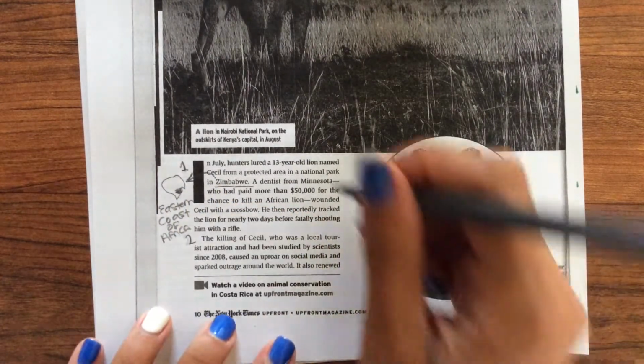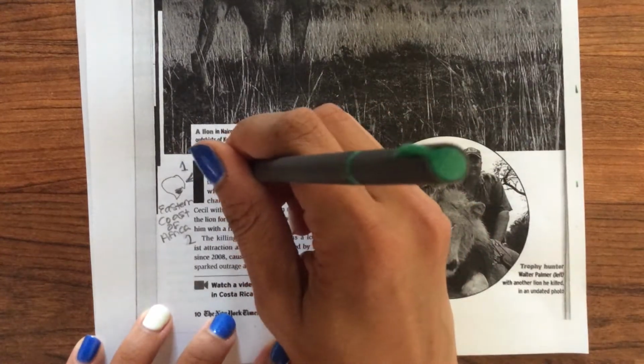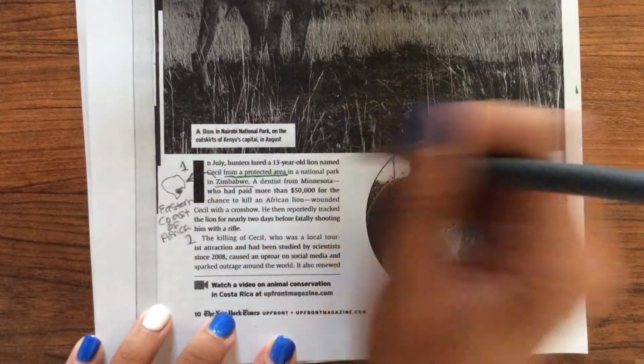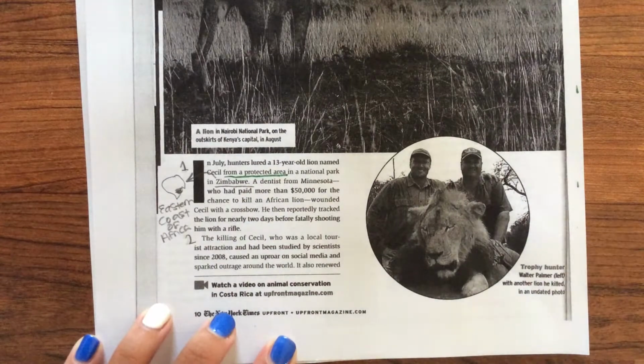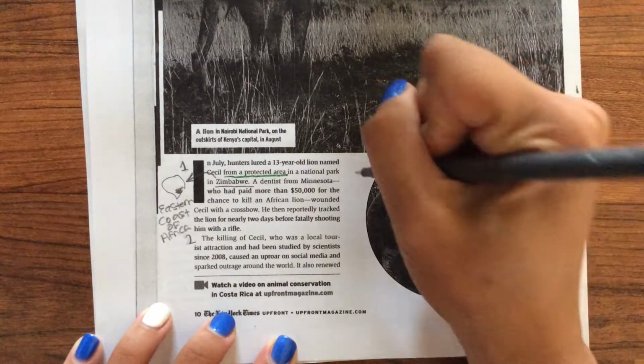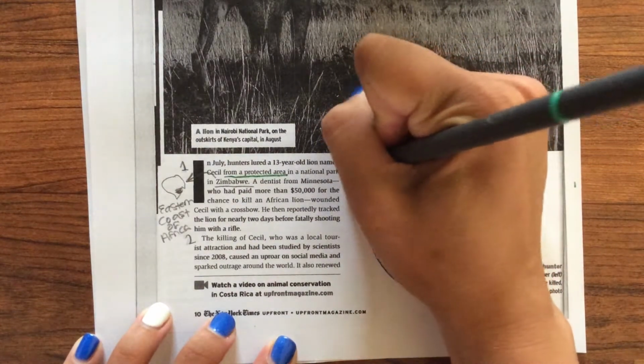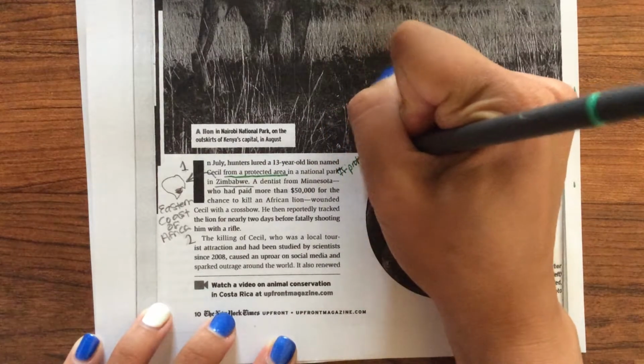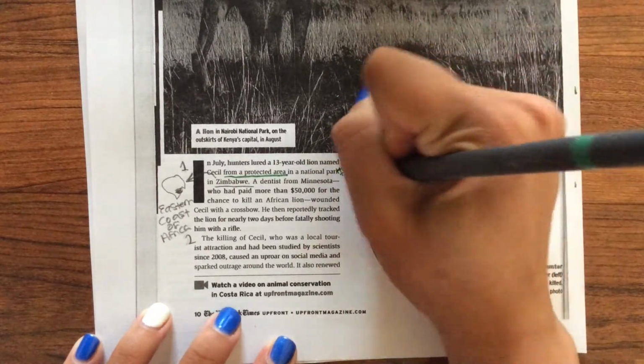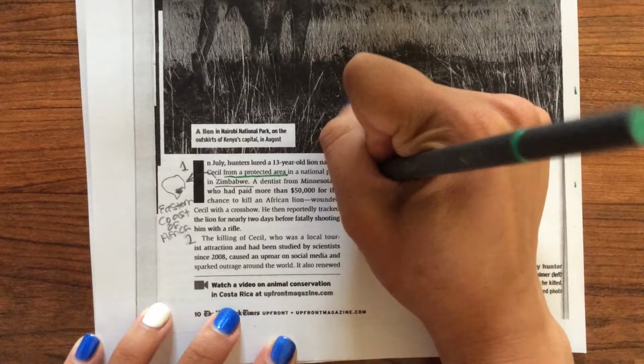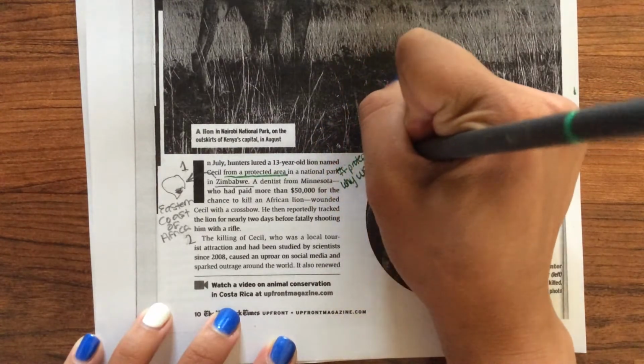Something else I'm wondering about this paragraph is, if it says that this is a protected area, I'm wondering how there were hunters there. And so that's what I'm going to write. I'm going to write right here, if protected, why were there hunters there?